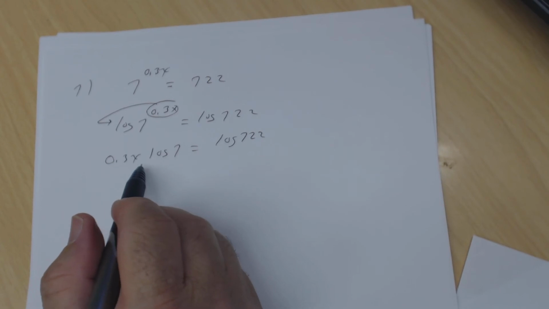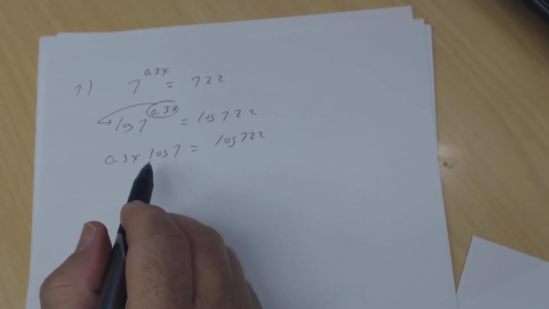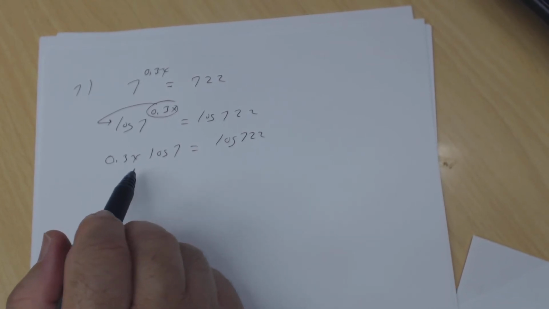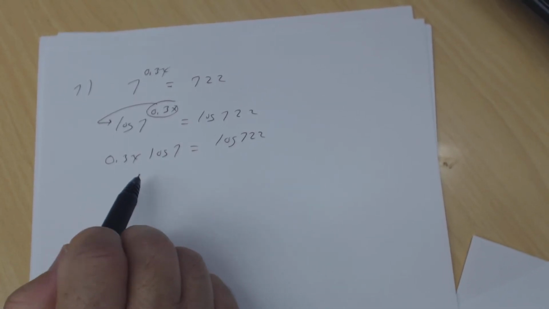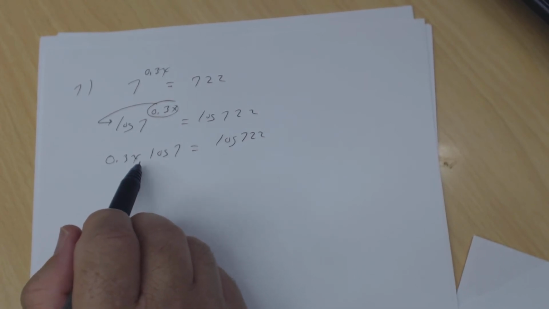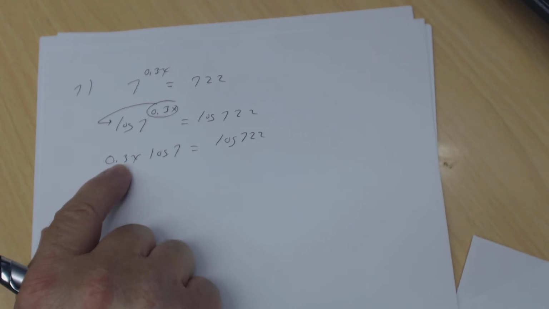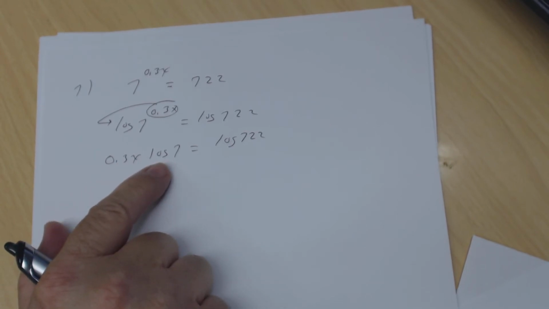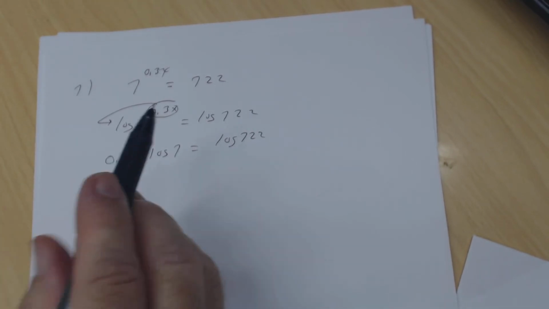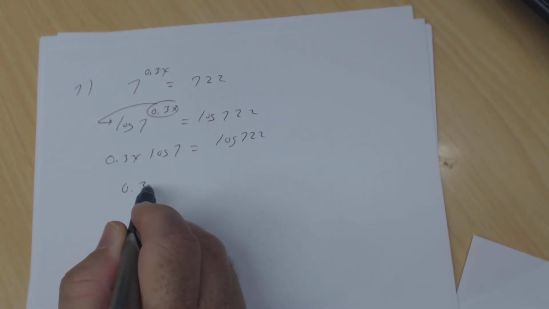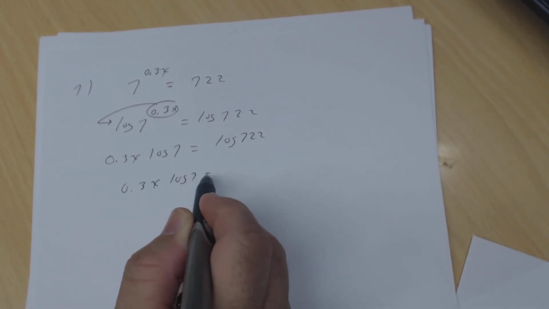And then if you need to do this in steps, what you should do here, see how you're trying to get the variable by itself? On this side you're multiplying it by 0.3. On this side you're multiplying by the log of 7. So listen carefully to what I'm about to say.